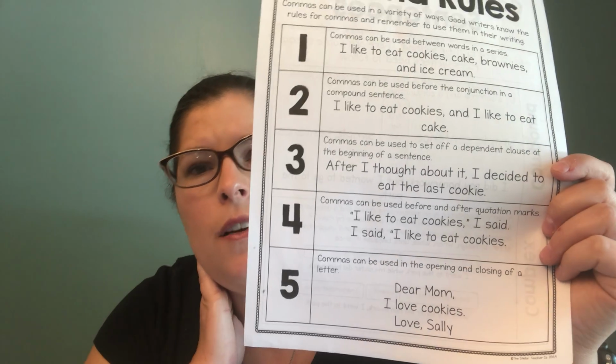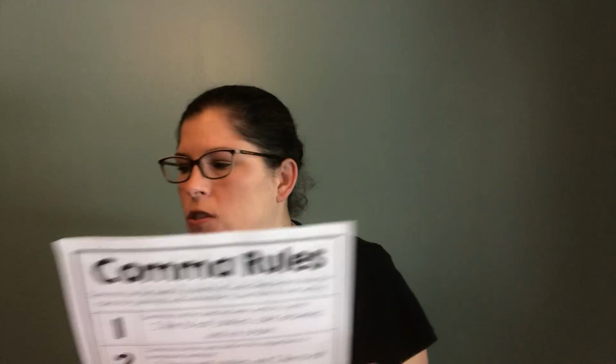And then commas can be used in the openings and closings of a letter. Dear Mom, comma, I love cookies. Love, comma, Sally. So we're gonna look at a couple here.